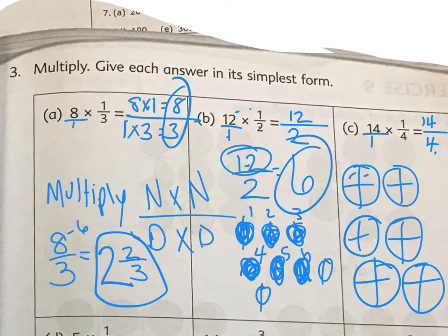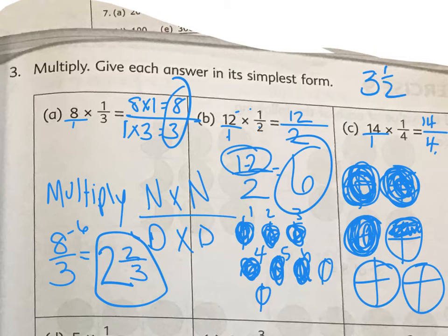So 1, 2, 3, 4, 5, 6, 7, 8, 9, 10, 11, 12, 13, 14. Do you see how many wholes I have? Looks like 1, 2, 3 and a half. Oh, actually it was 3 and 2/4, but I know I can reduce it down to 3 and a half.